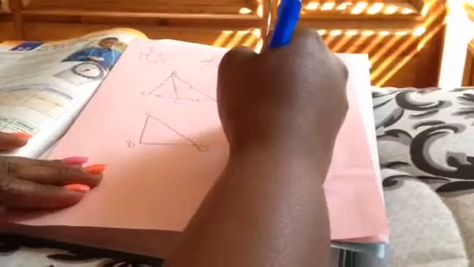An example you have here is triangle CBD and triangle EGH. We're going to say that this is congruent to this, and this is congruent to this.